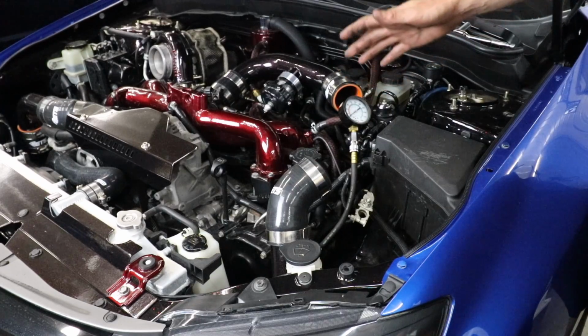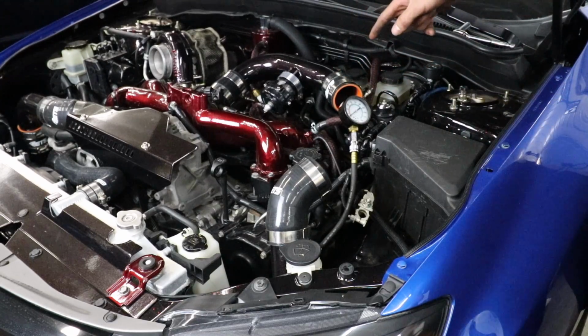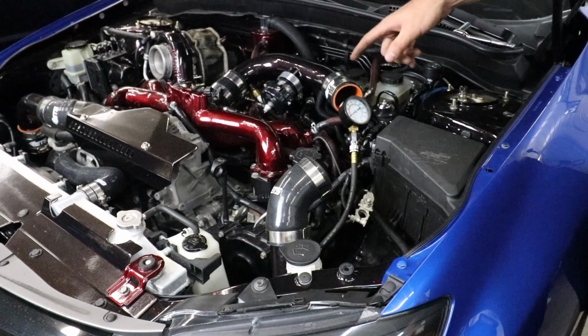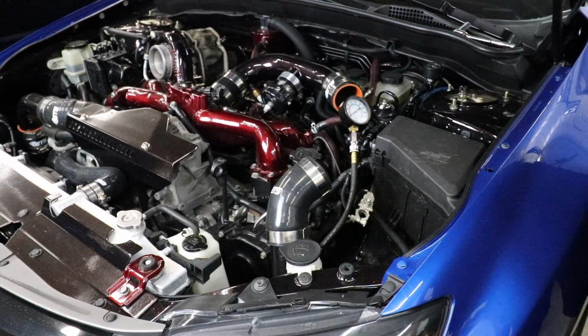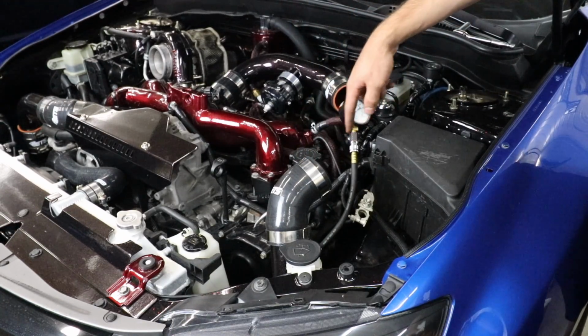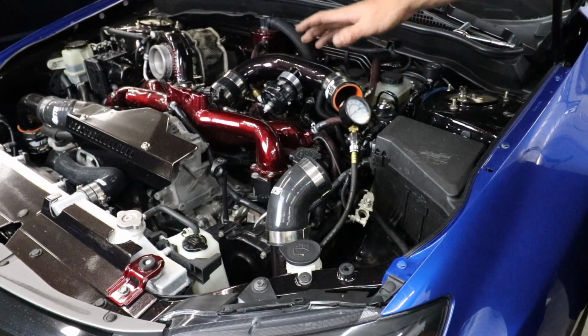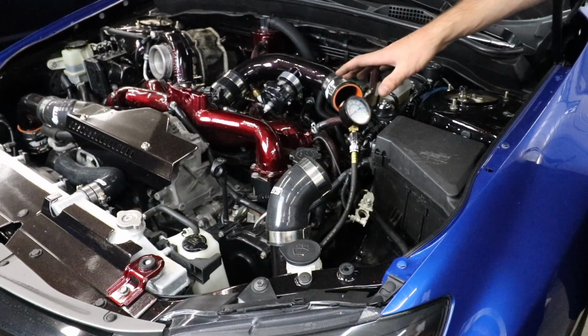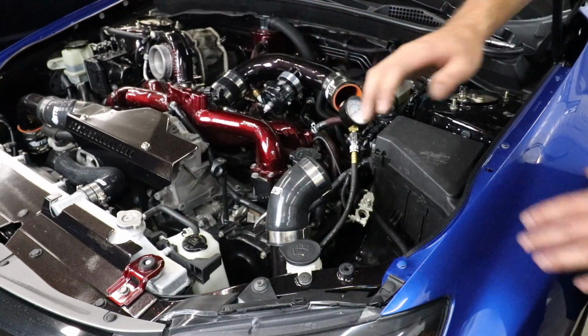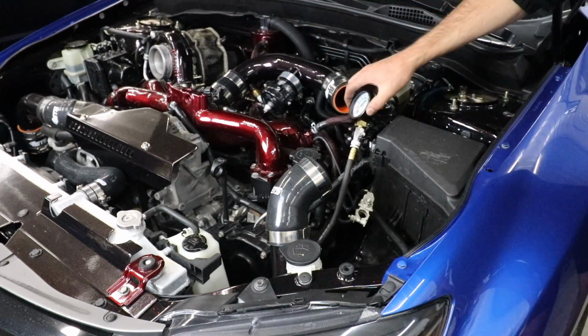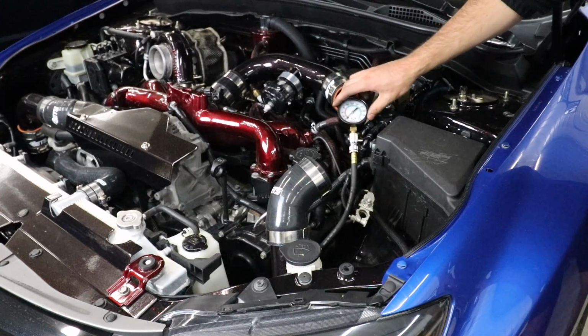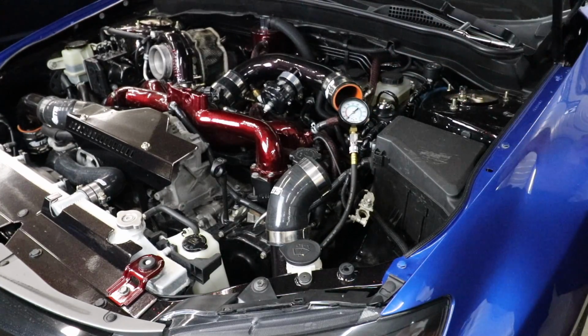One more thing to mention before we go ahead and do this. When you're doing a compression test, you need to have your throttle wide open. So put your foot to the floor on the gas pedal. We got all our ignition coils unplugged so there won't be any firing whatsoever. The engine's not going to start. And on this specific model of STI, when you put your foot to the floor when you're starting it, it cuts fuel anyways. So we're gonna crank this over until that needle hits its peak compression and stops moving, pretty much.